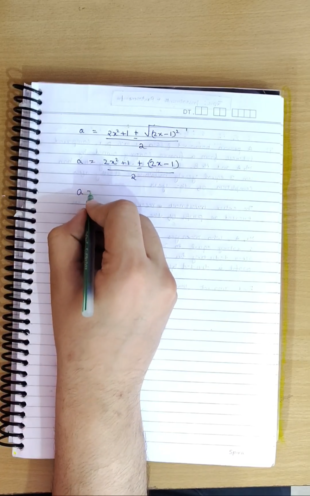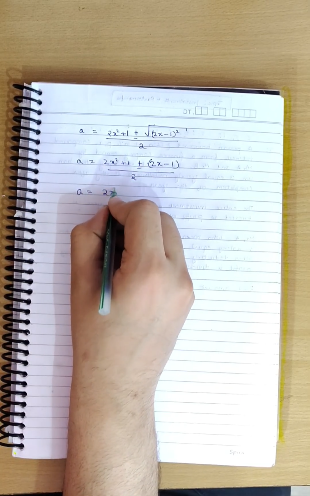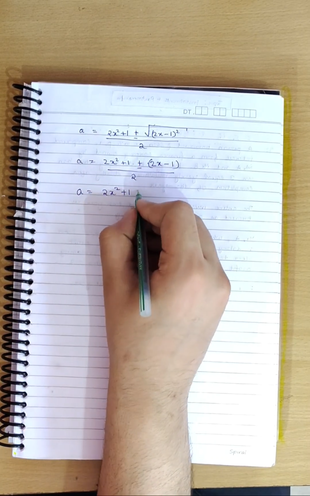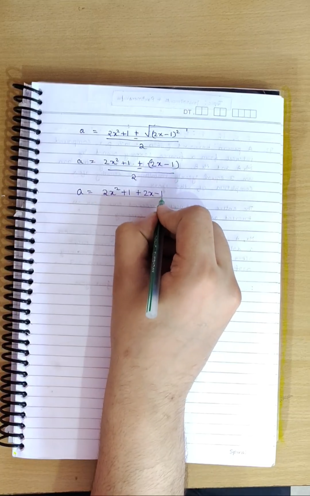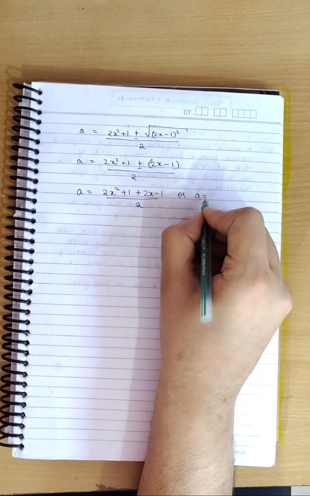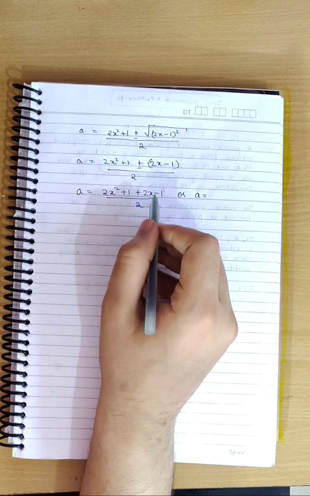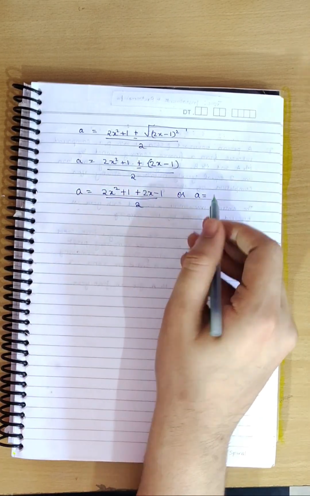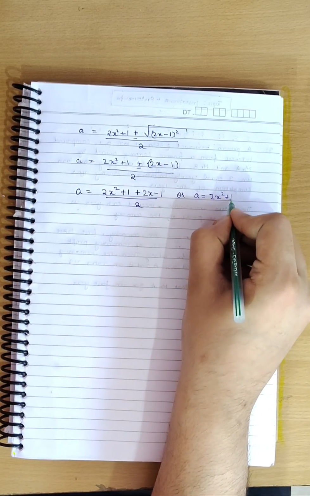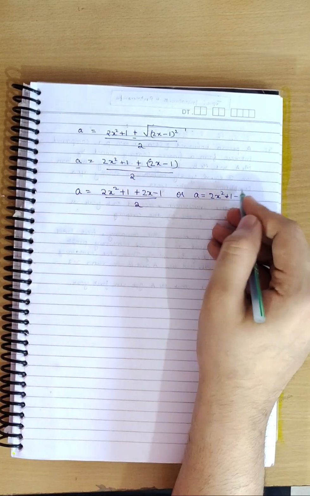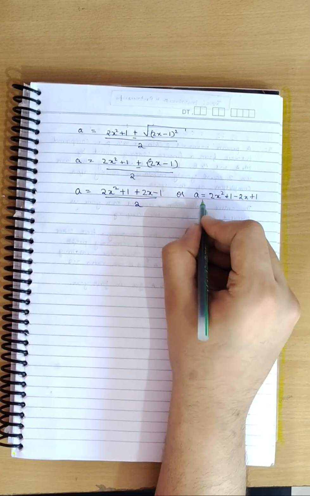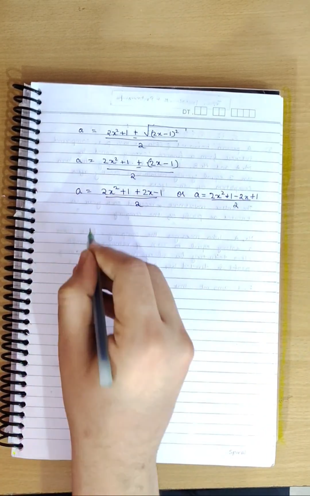So a is equal to 2x square plus 1 plus 2x minus 1 by 2, or a is equal to, so we have opened this plus minus, first we have taken plus and then second time we will take minus, 2x square plus 1 minus 2x plus 1, divided by 2 again.